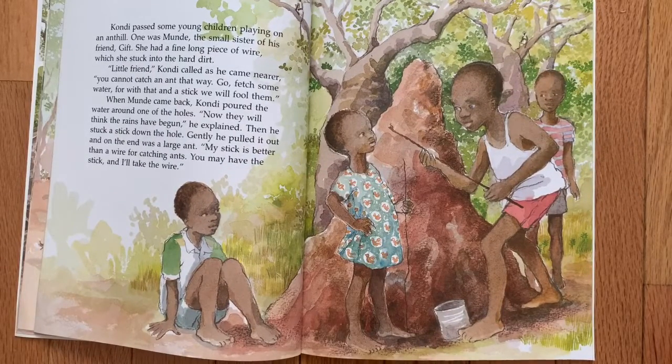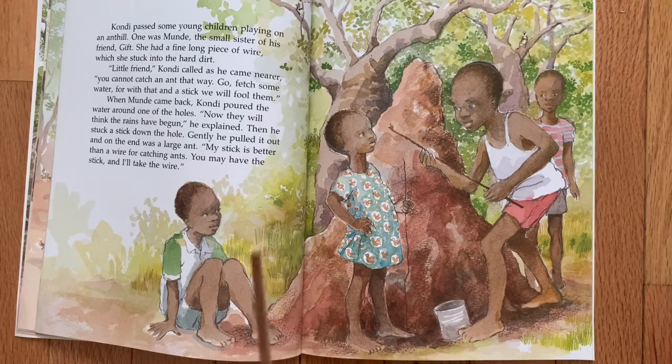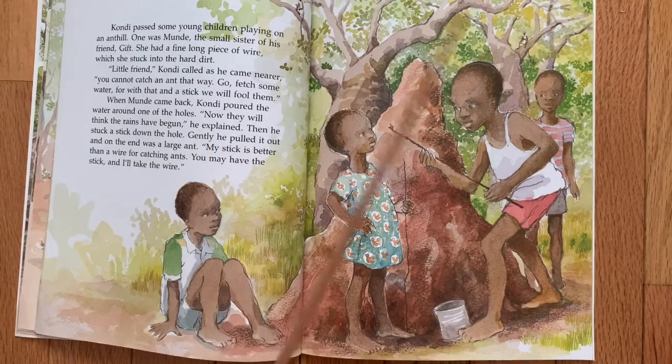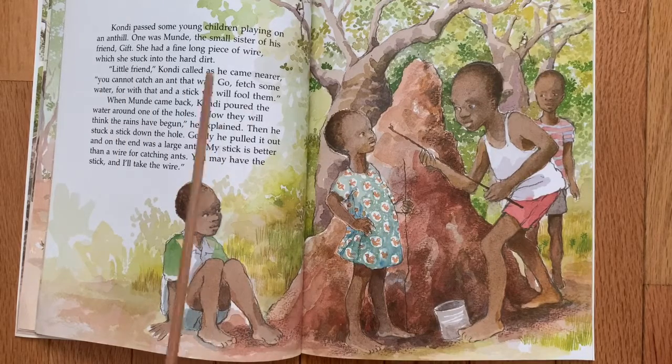And now, do we remember what happens here? How does Condi get more wire from Munde, the small sister of Gift? Do you remember? Yes. So Condi helped Munde catch some ants.